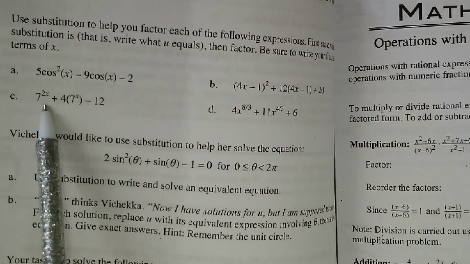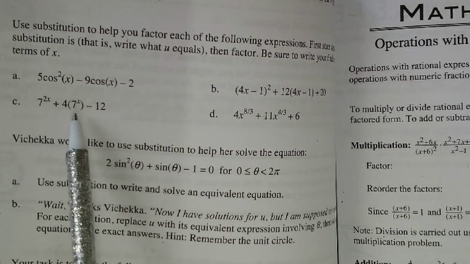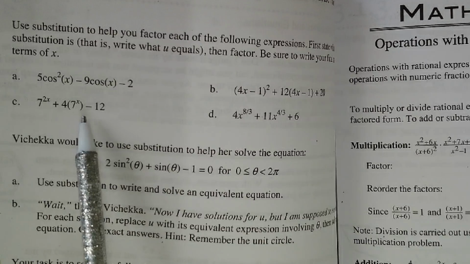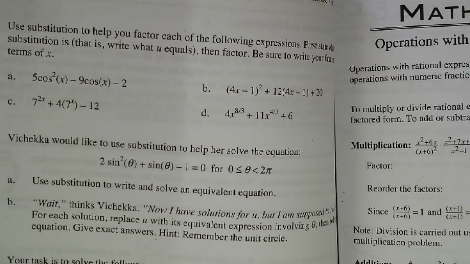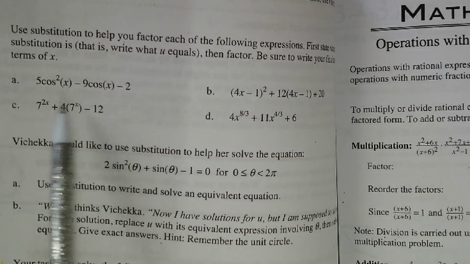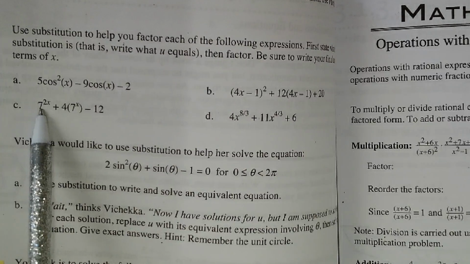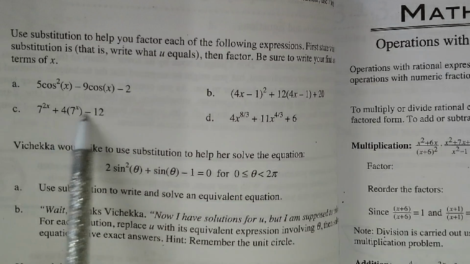This one, a little bit less obvious. If it was u squared plus 4u minus 12, that would be factorable. So I would let u equal 7 to the x, because this actually is 7 to the x squared. So you can talk about that and see if that makes sense.